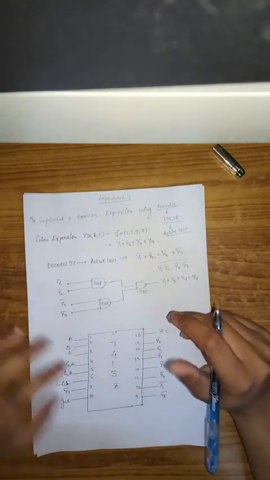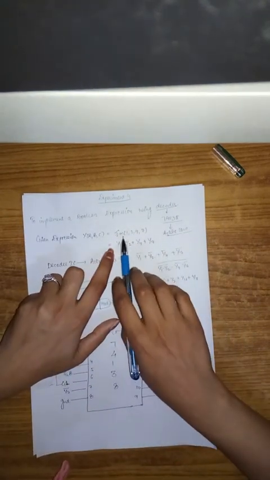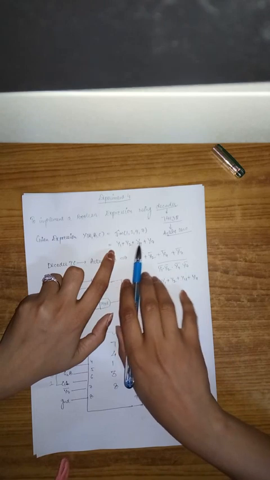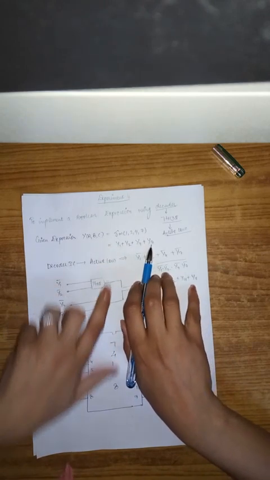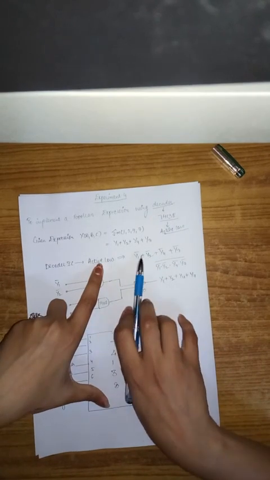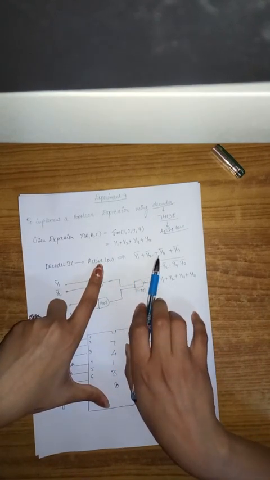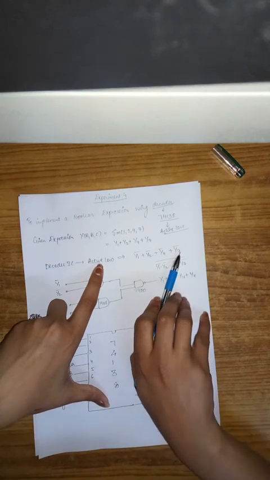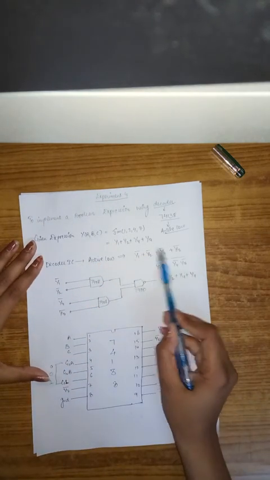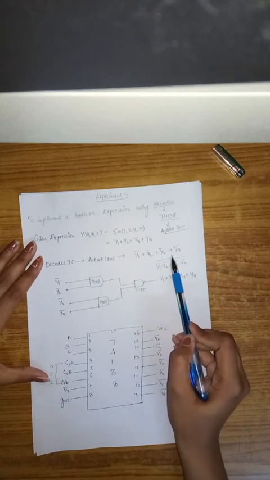So according to the expression, summation m(1, 2, 4, 7), what the output should be is Y1 plus Y2 plus Y4 plus Y7. But because this decoder IC is active low, we will be getting Y1 bar plus Y2 bar plus Y4 bar plus Y7 bar. So first of all, we will be making a circuit which will change this active low output to an active high output.